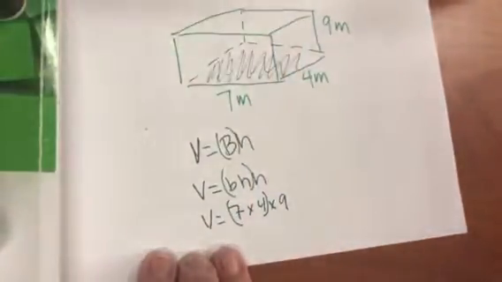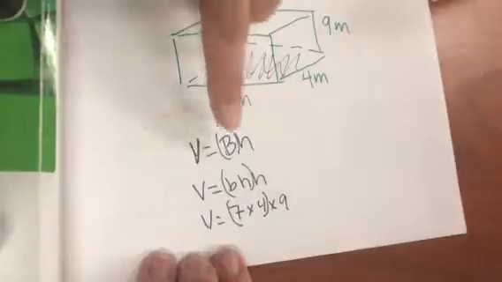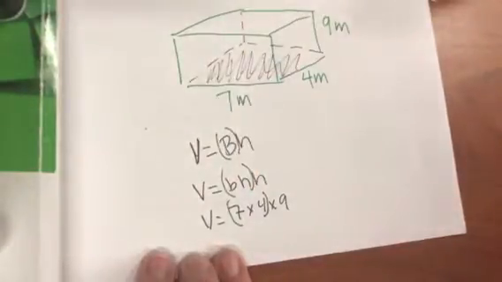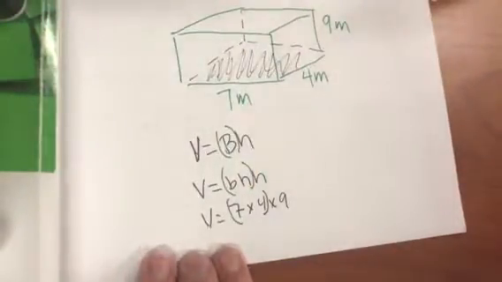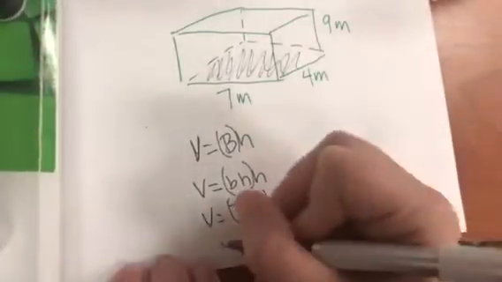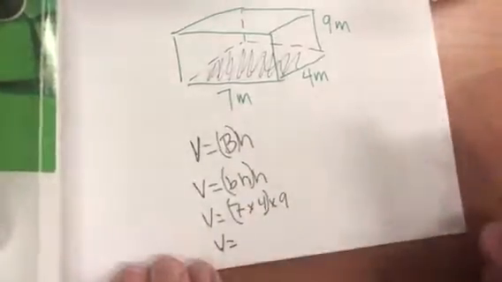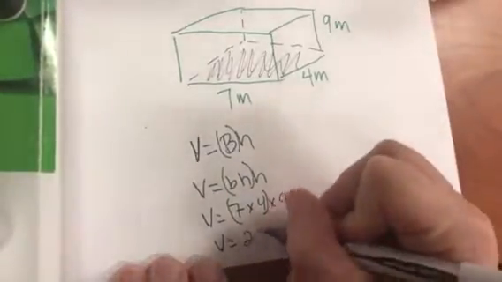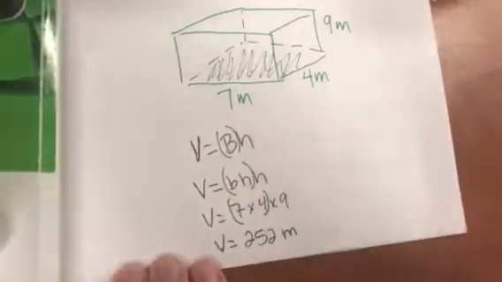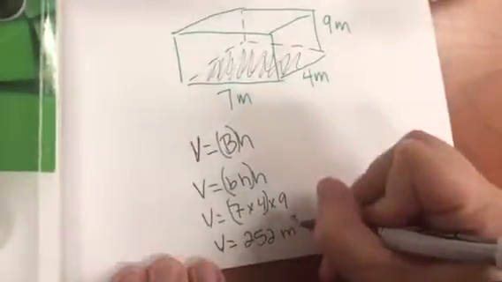And the only reason why I'm putting parentheses is so that you see the pattern. So what was that? 7 times 4 times 9, which when we plug that into our little handy calculator is 252. 252 meters cubed. That's important.